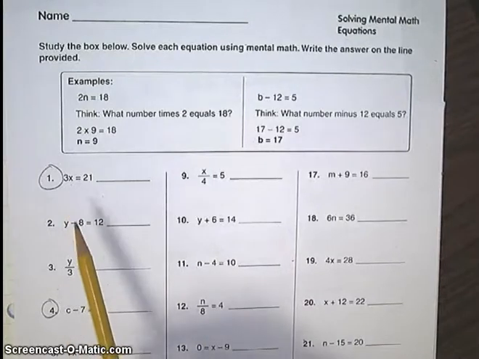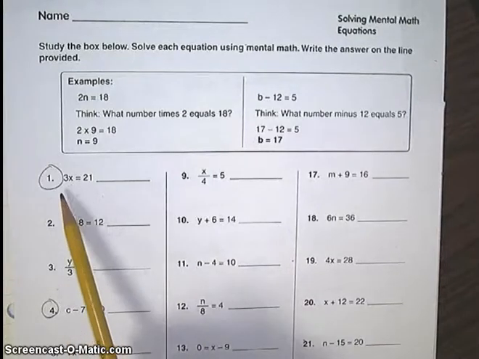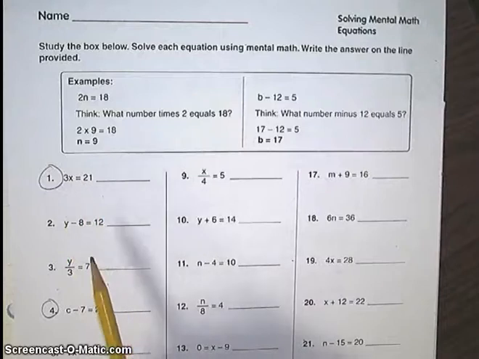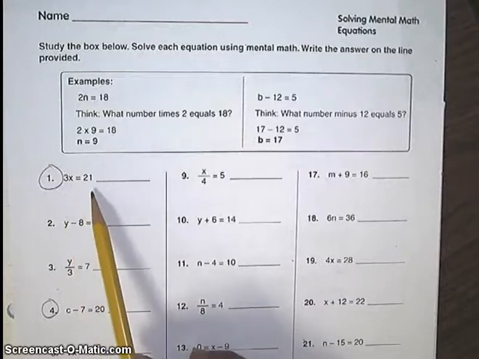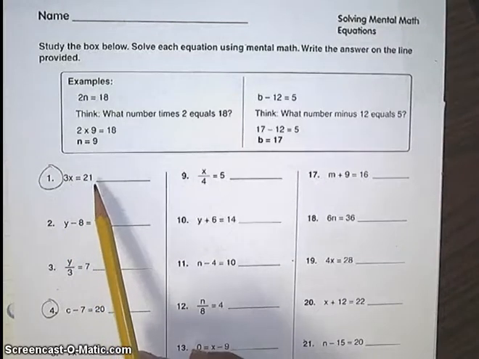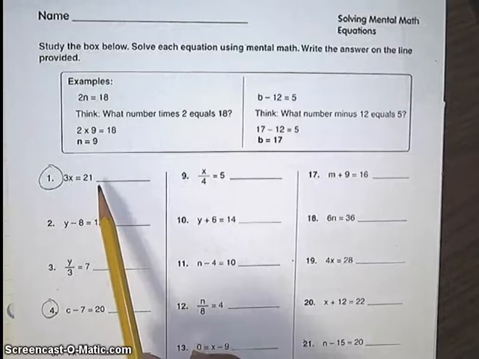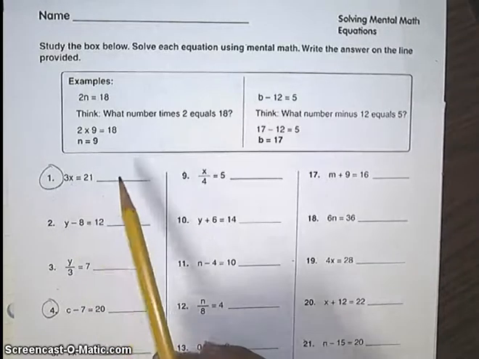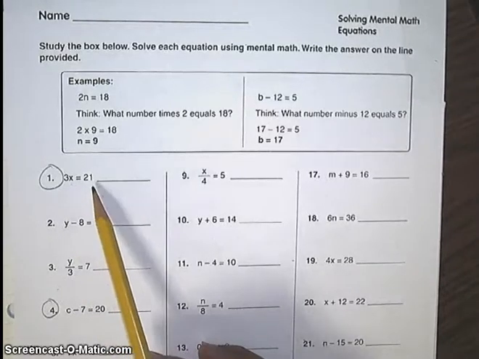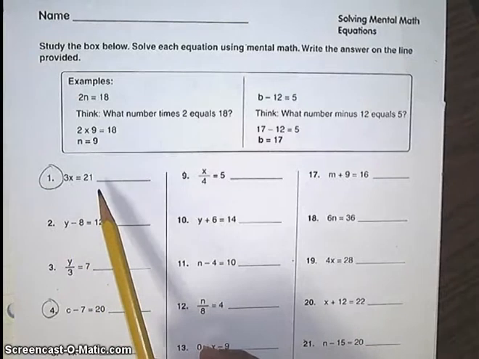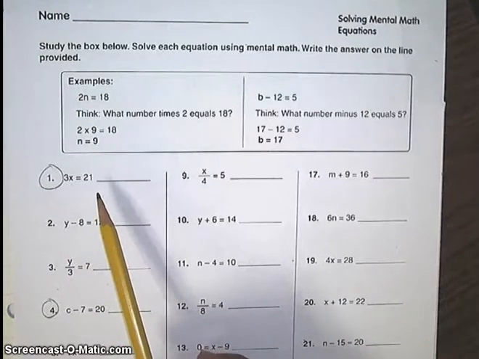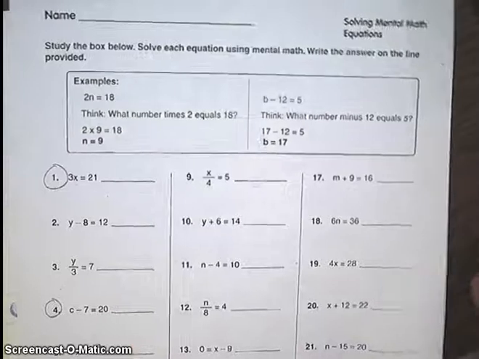So let's look at this first question. It says 3x is equal to 21. Now this is truly mental math. It comes from one of your multiplication facts where you know 3 times 7 is equal to 21. So we know that x is 7. However, I need you to prove it to me. And the way that we do that is by taking 4 steps. And these are the 4 steps.